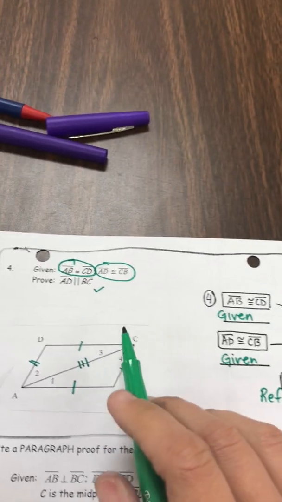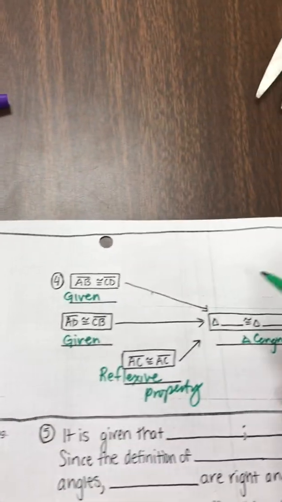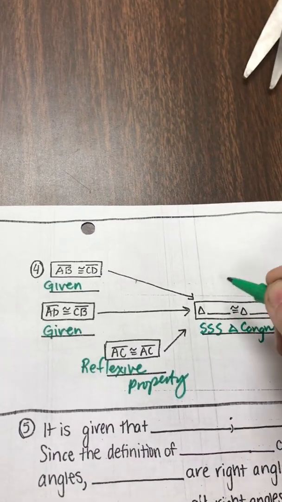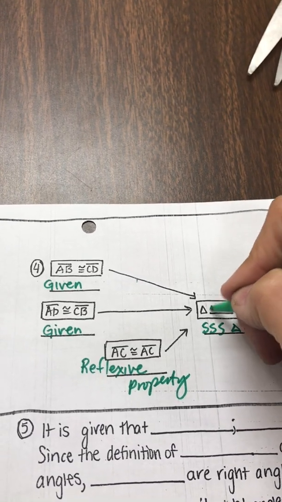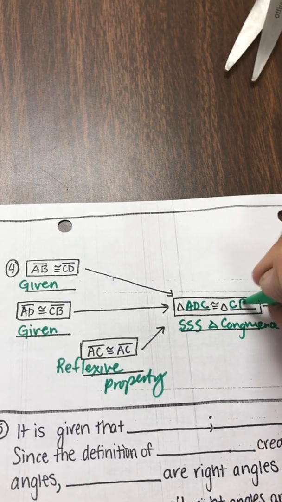Okay, so my evidence spells, okay, most of you got this one right, side, side, side today. And I just need to be consistent in my naming. So I could call it ADC, then I'd have to call it CBA.